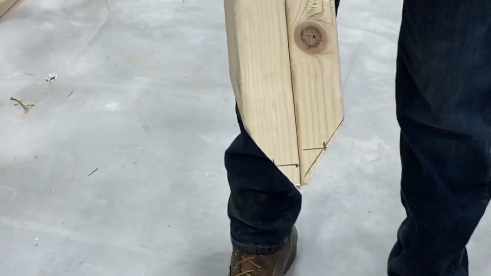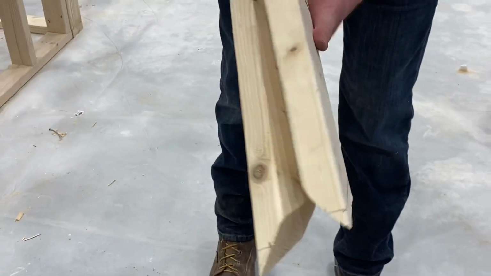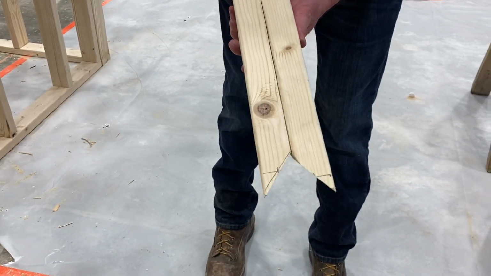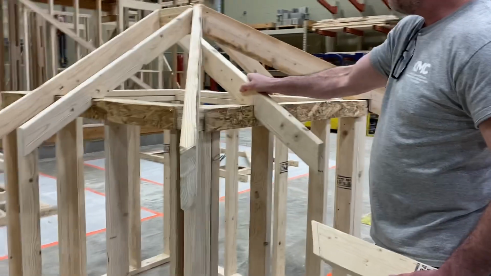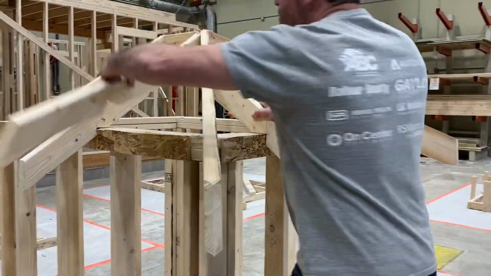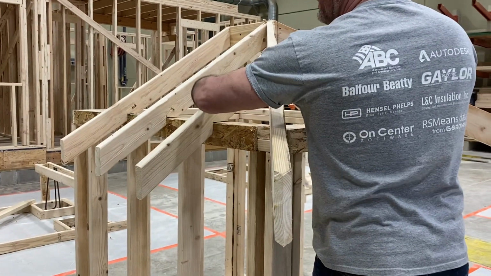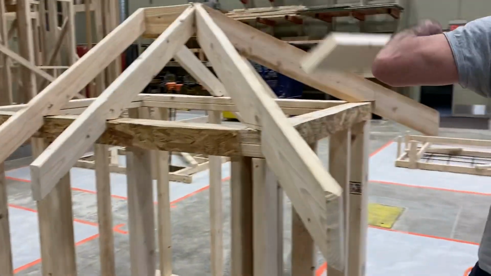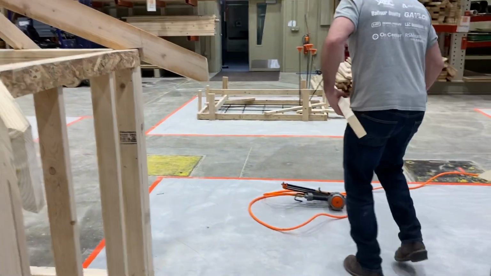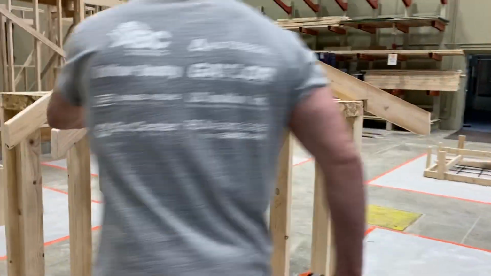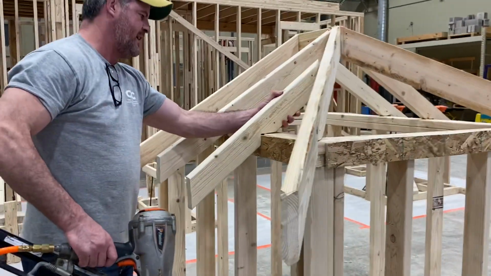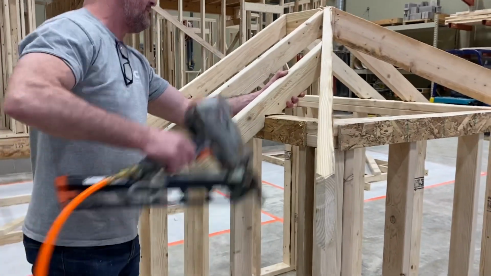My side cuts are opposite one another. That's because one is going to go right there, and one is going to go right there. So we go ahead and put those in place, and then that should be done. Half of our roof line anyways, or partial half of our roof line.